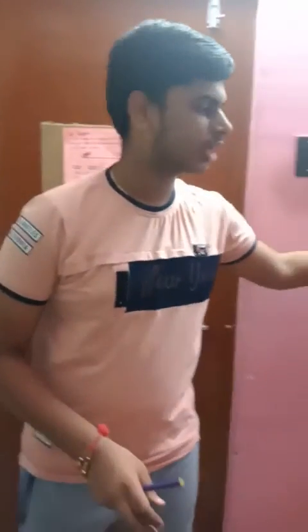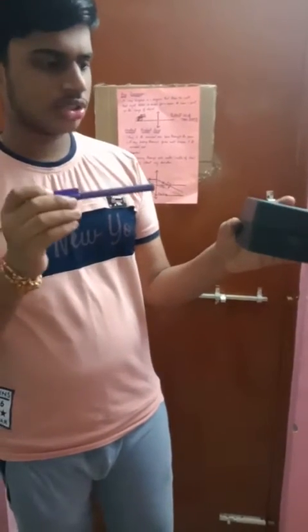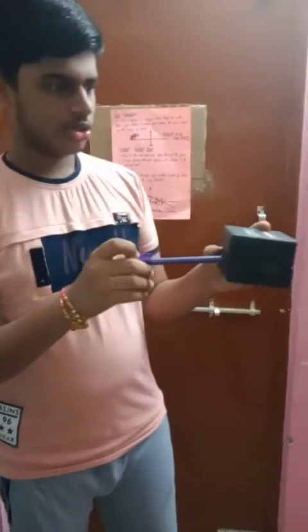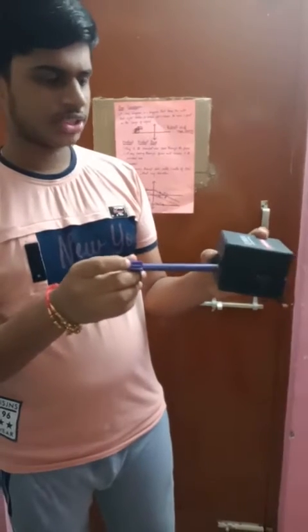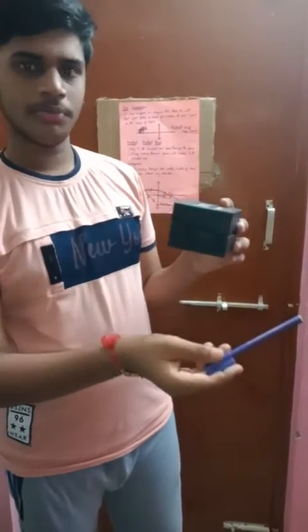Before going into the topic, we have to take an example. I have taken an object. Let us consider this as a torchlight. I have focused the light on this object. After reflection or refraction, where would the image form?